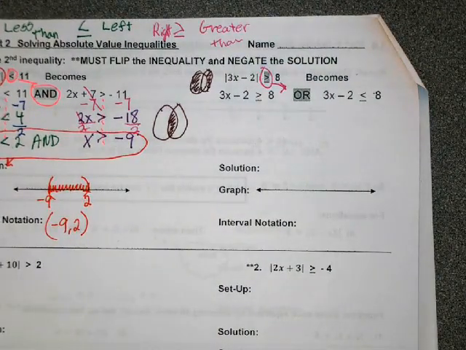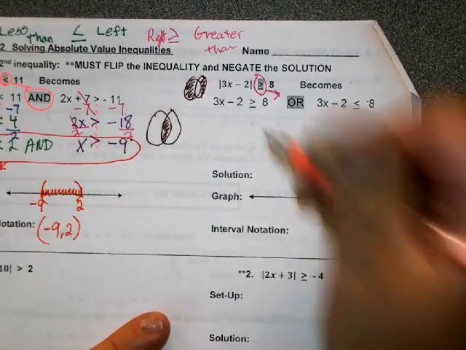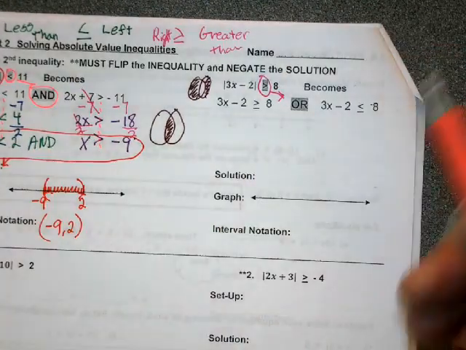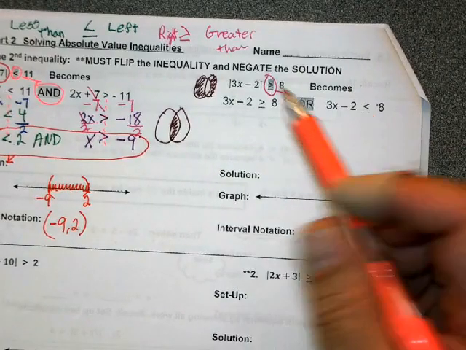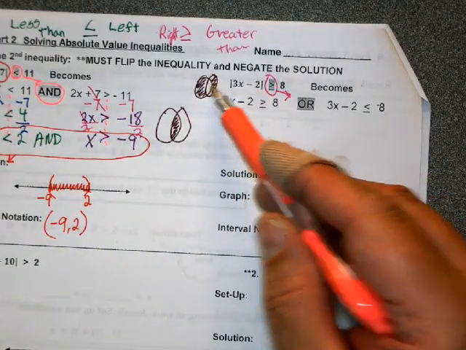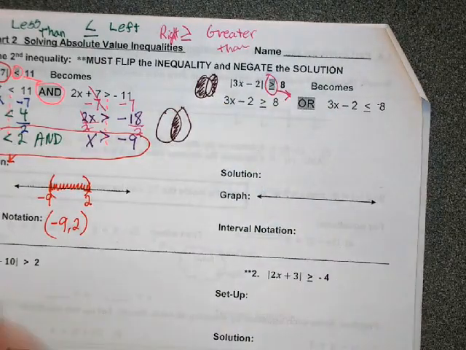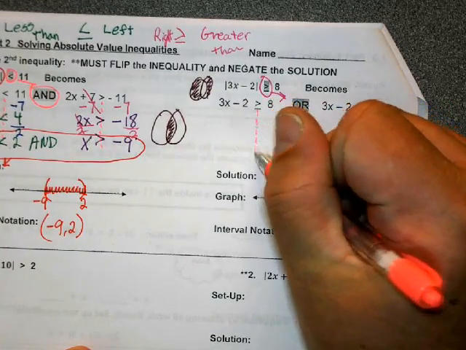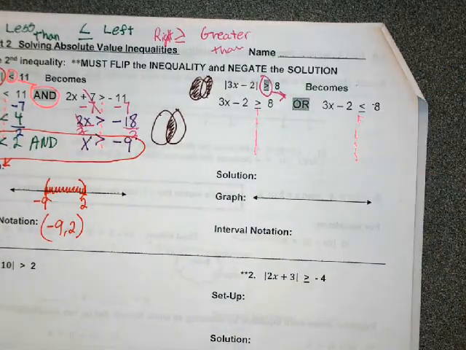Okay, so let's do an or problem. It's not 100% technical, but it kind of looks like our or graph. We can get really technical and say, well, hey, these actually do work because, never mind. Let's just stick with this, okay? So I'm going to go ahead and solve them.